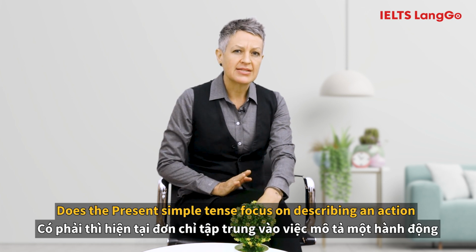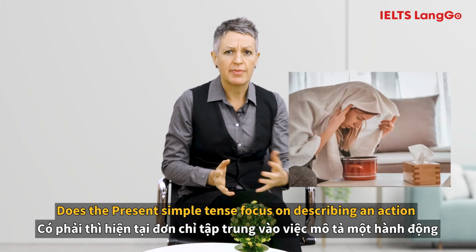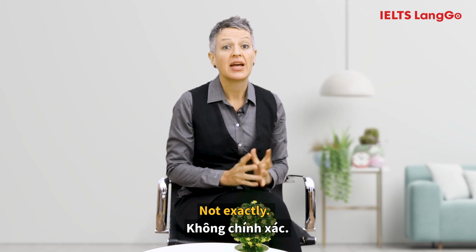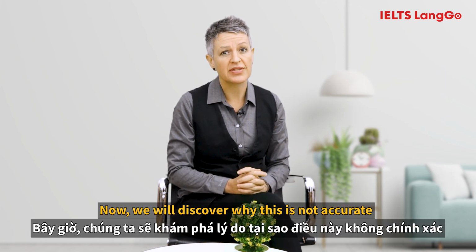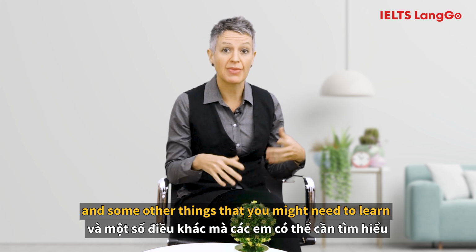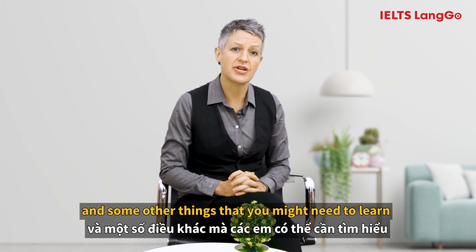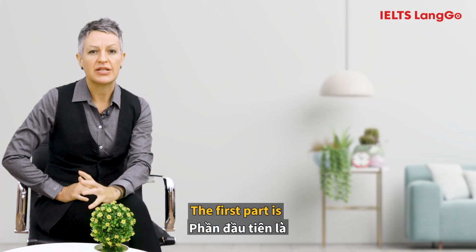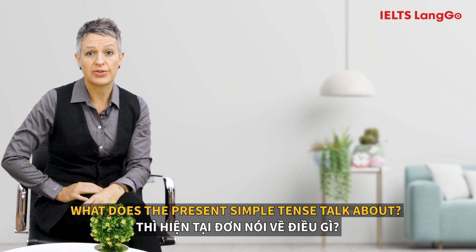Does the present simple tense focus on describing an action happening right now? Not exactly. Now we'll discover why this is not accurate and some other things that you might need to learn about the simplest tense in English. The first part is, what does this present simple tense talk about?